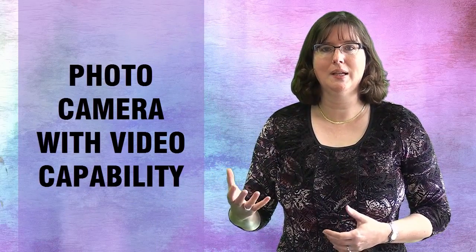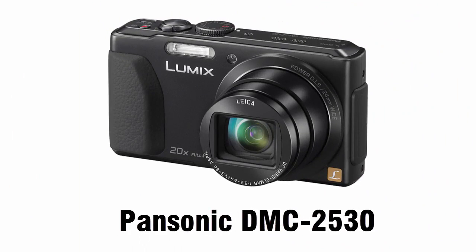The other type of camera that you can use is a photo camera with video capabilities. You can use a compact camera. Personally, we're using a Panasonic DMC2530, and it does really good for regular videos, but I have to share with you, I've had issues with focusing when I'm doing talking head videos. It just doesn't focus as quickly, and I've seen that problem with several compact cameras. So the lesson here is just test, test, test before you're shooting a whole bunch of footage.